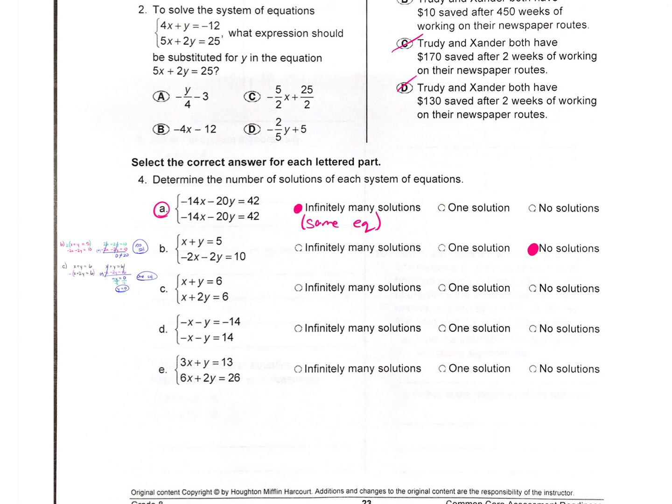So we have no solution, and we have one solution. We're finished with these notes.